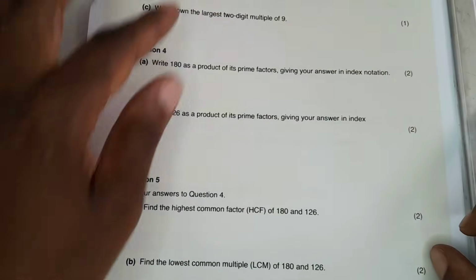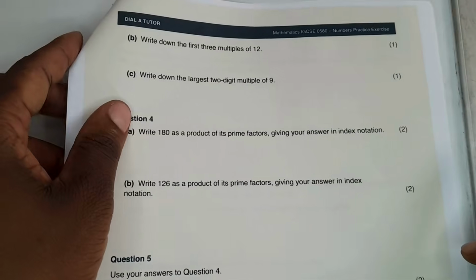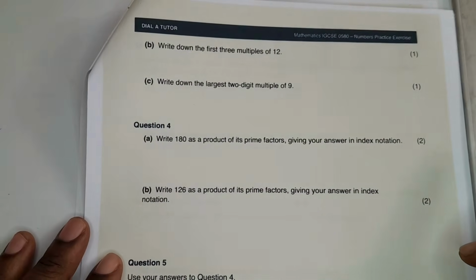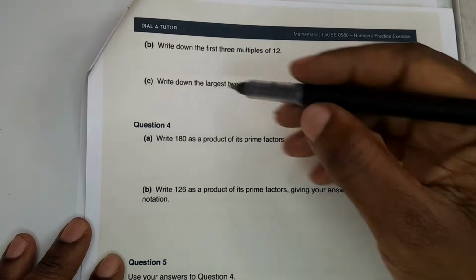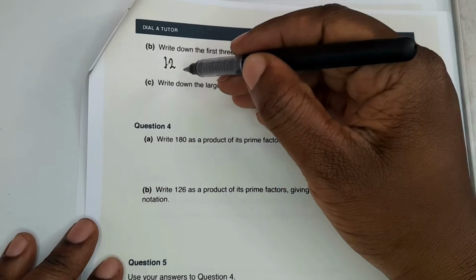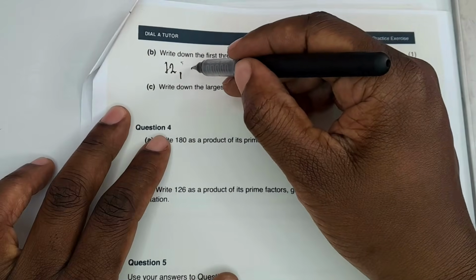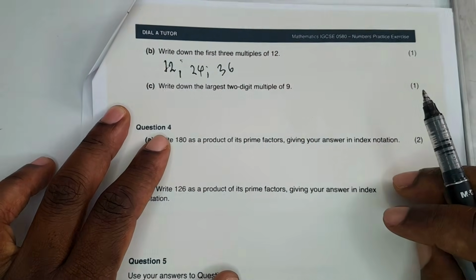Now, let's move on. Now here we are to list part B. We are to write down the first 3 multiples of 12. So I believe that you could start with 12 itself. 12 times 1, you get 12. 12 times 2, you get 24. 12 times 3, you get what? 36. There you have it.